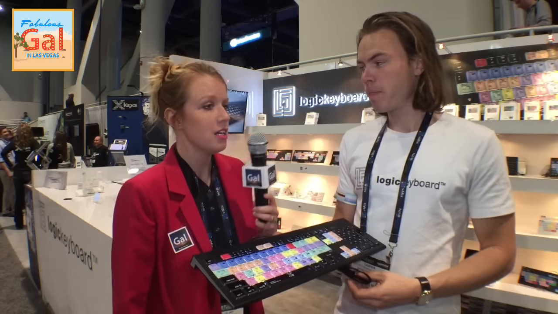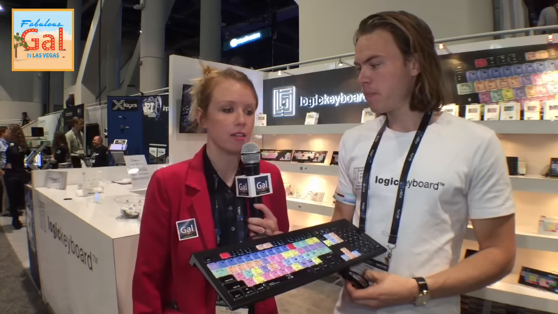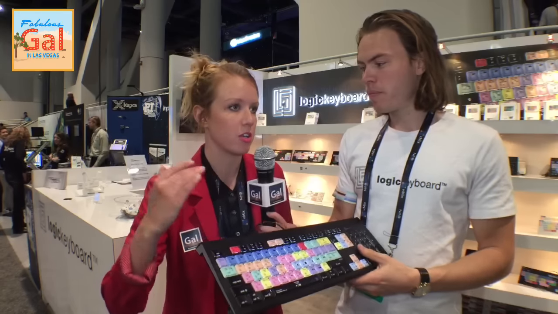So what are some of the other keyboards that shooters, editors, producers may find useful? People who kind of have to do everything. I deal with Photoshop and Illustrator all the time. Do you guys have keyboards for that? We do. I have a Photoshop keyboard here if you want to see it. Yeah, go ahead.